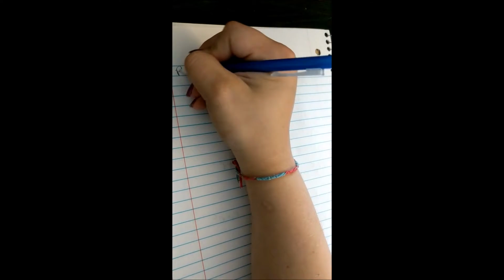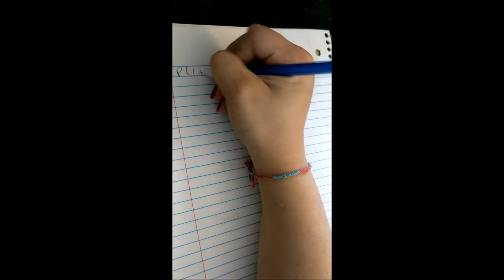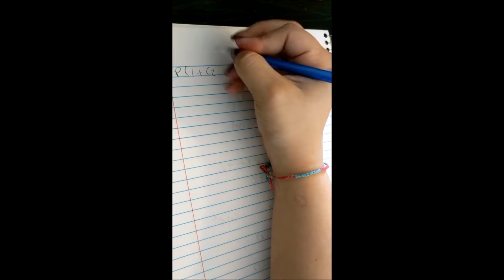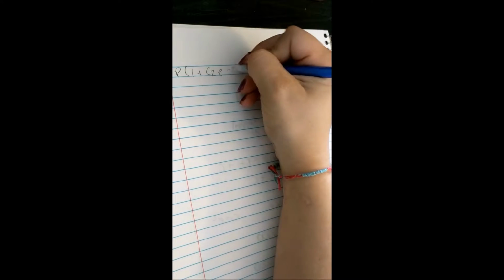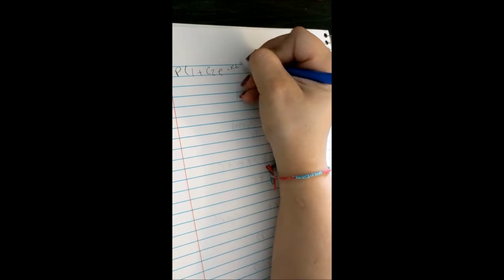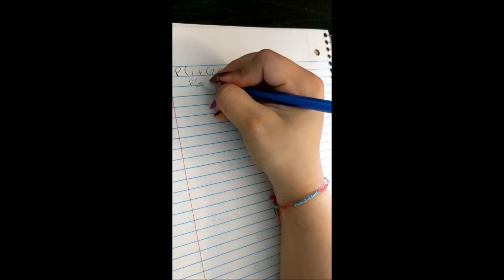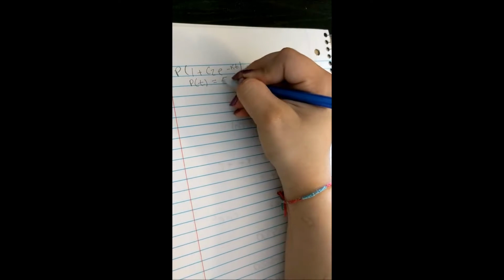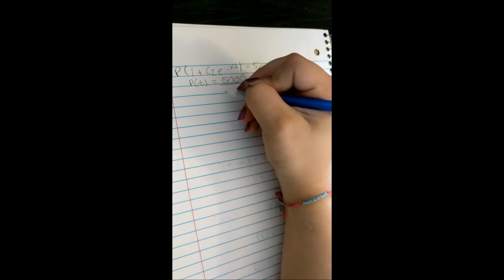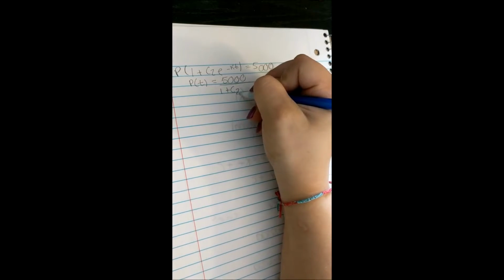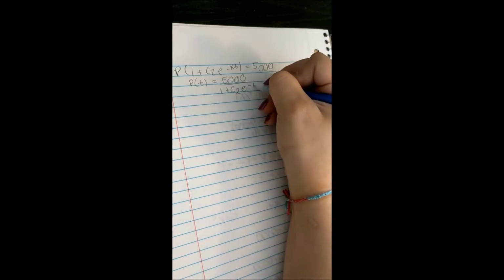Sorry, I lost my place. So then we do P plus C2 e to the negative kt times P, which is P times (1 plus C2 e to the negative kt) equals 5,000, and then we get P(t) equals 5,000 over (1 plus C2 e to the negative kt).